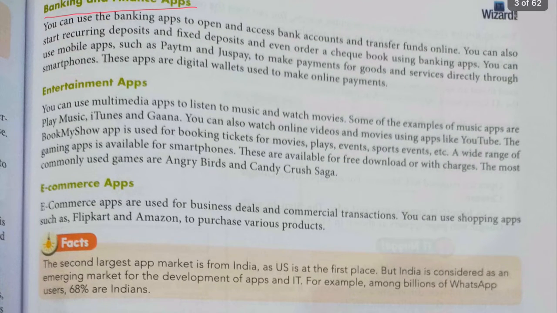The next application type we have in the list is banking and finance related applications. You can use banking apps to open and access bank accounts and transfer funds online, right? You can also start recurring deposits and fixed deposits and even order a checkbook using banking apps.